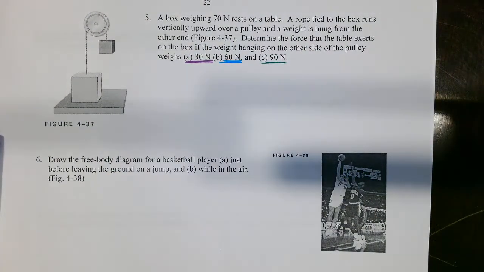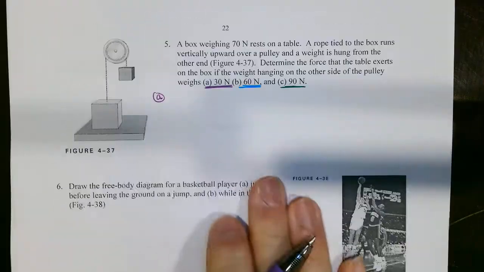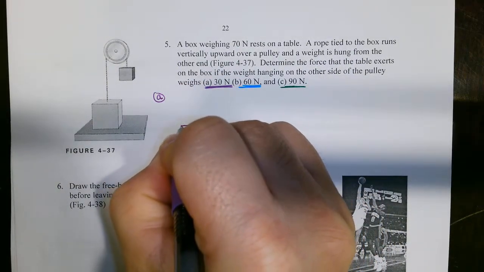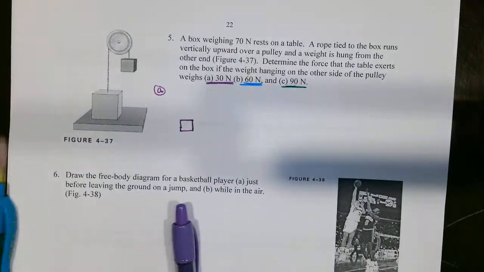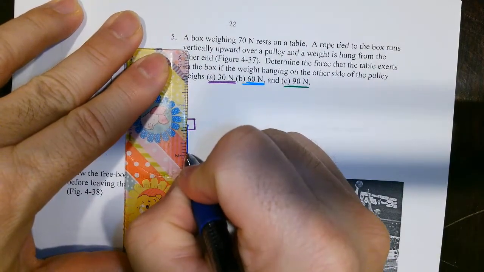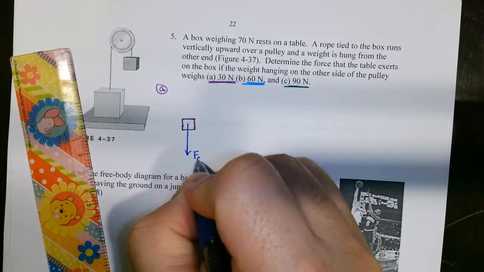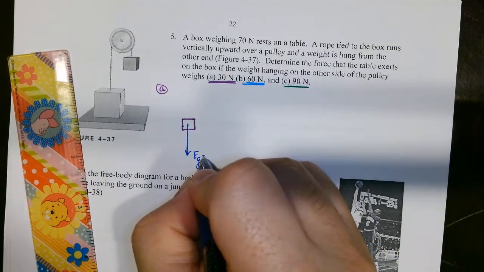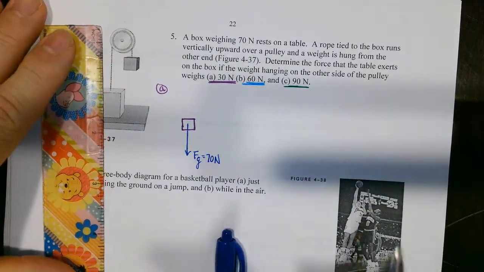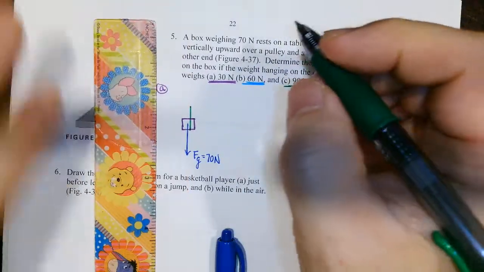All right, so let's take a look at A. If I were to do a force diagram for A, my Fg would be that. And that will always be 70 newtons. Then I have a normal force going up, like so.